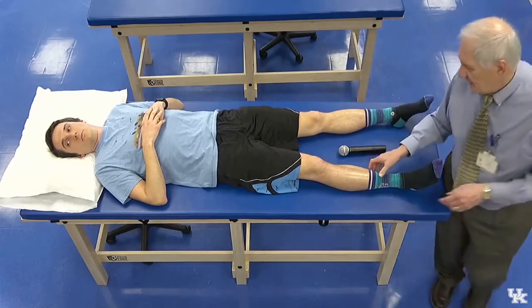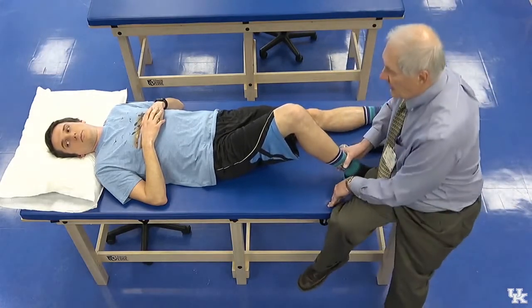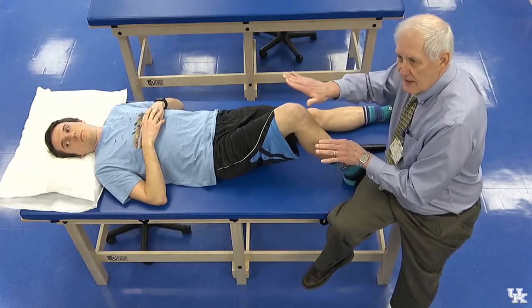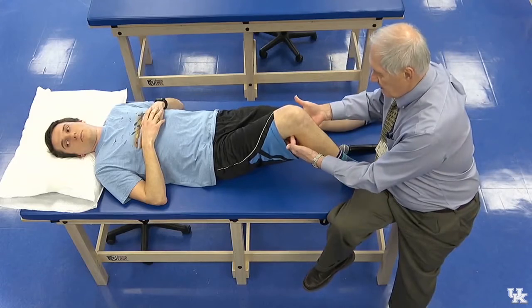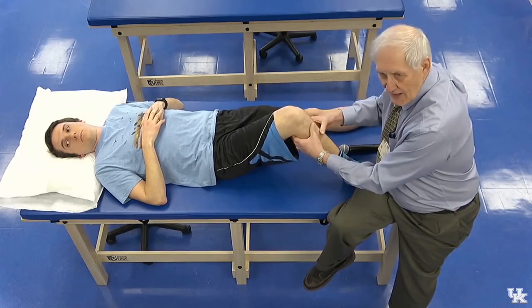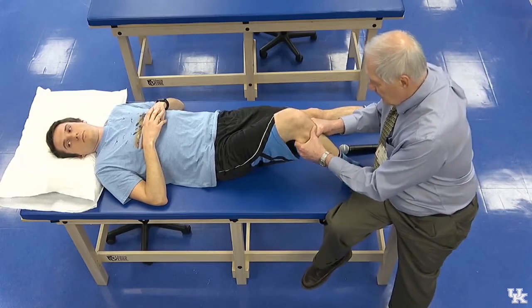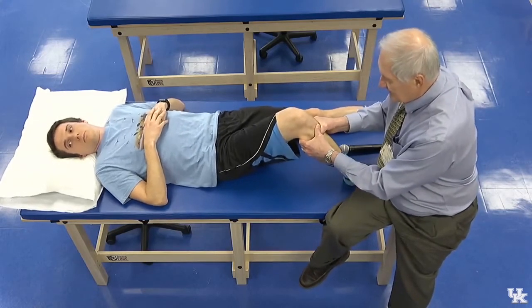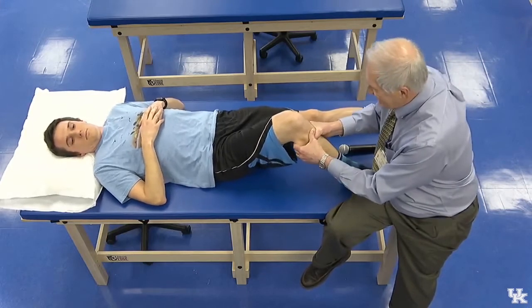So the drawer test on the involved extremity, again, stabilize the foot so that we don't have internal external rotation different extremity to extremity. Hamstrings relaxed. I pull him anteriorly and then thunk him back. And Jared, you can tell them, you can almost hear it, let alone feel it.